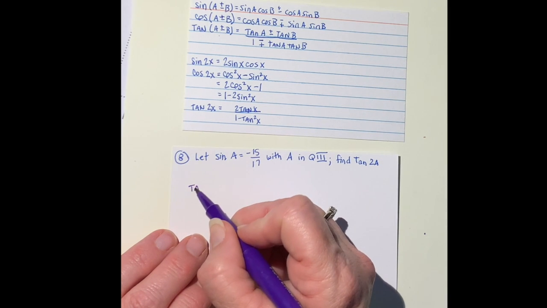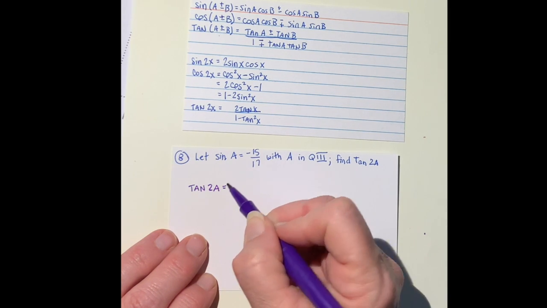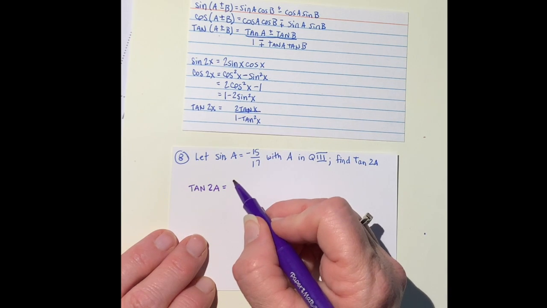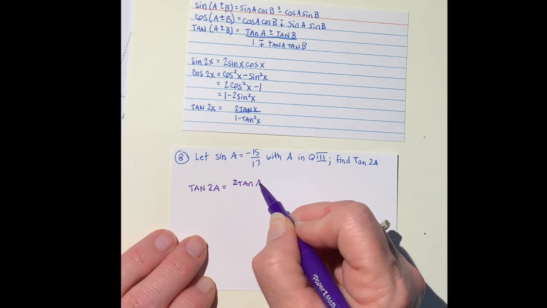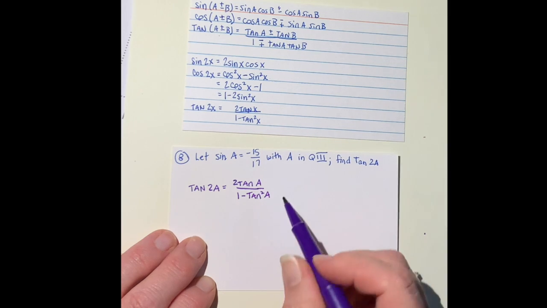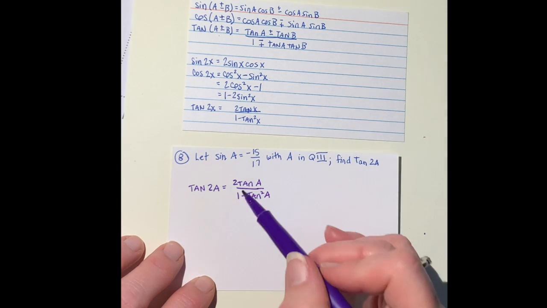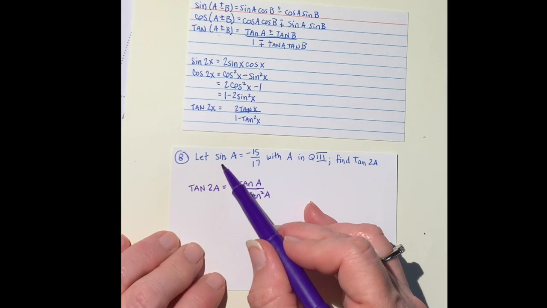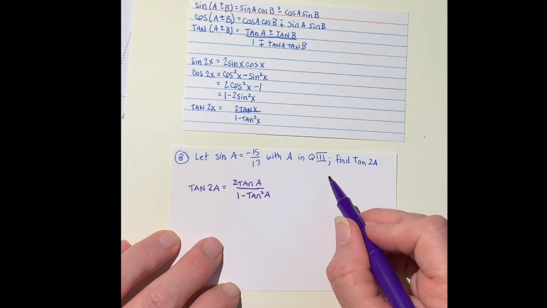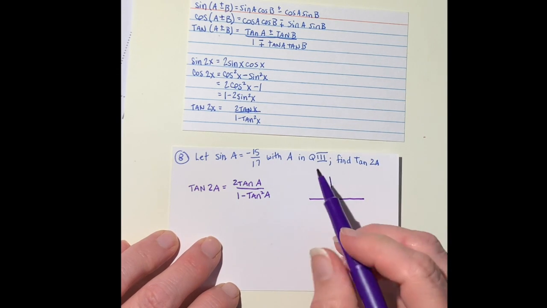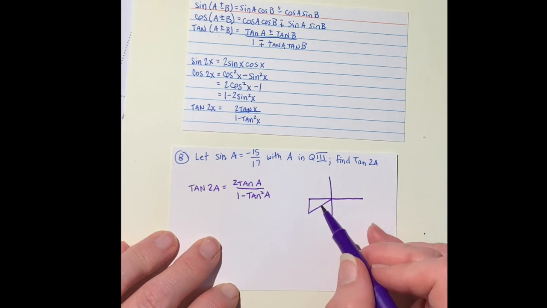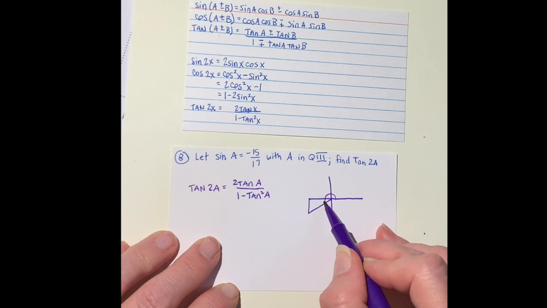So let me just replace tangent of 2a with its identity here: 2 tangent of a over 1 minus tangent squared a. To simplify this, I simply need to know what is the tangent of a. They give me the sine of a. If I know the sine, I can find the cosine, the tangent, or any other function. So let me come over here and let's draw it. It tells me it's in quadrant 3. Sine is negative 15 over 17, so this is my angle A.